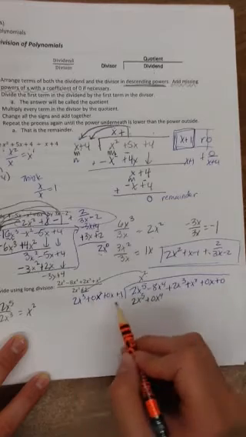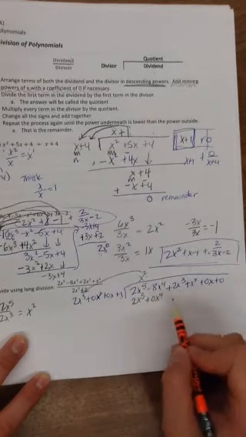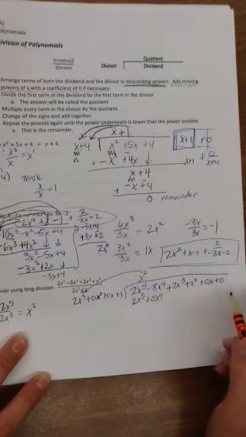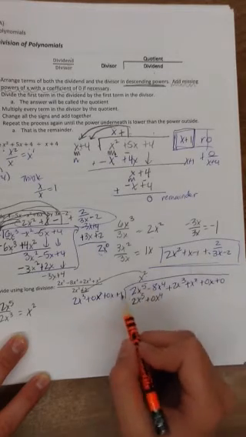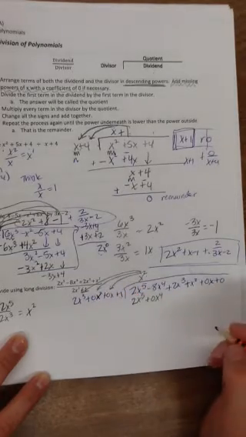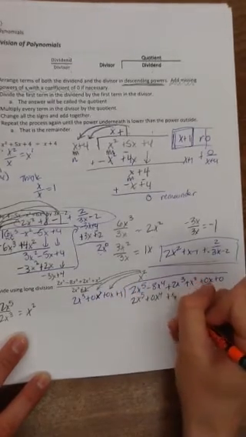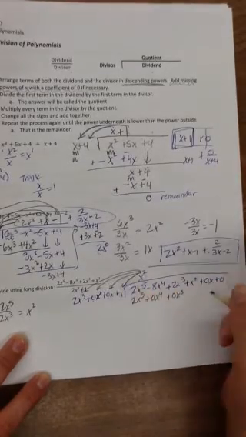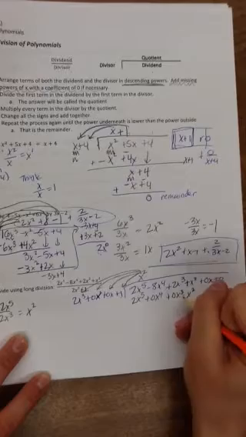So adding these zeros here makes sure that all of these line up properly so that the powers match as you're just going vertically down. So that's why we have the placeholder zeros. So x squared times 0x is 0x cubed. And then x squared times 1 is 1x squared.